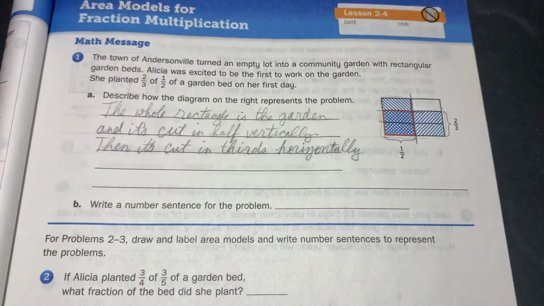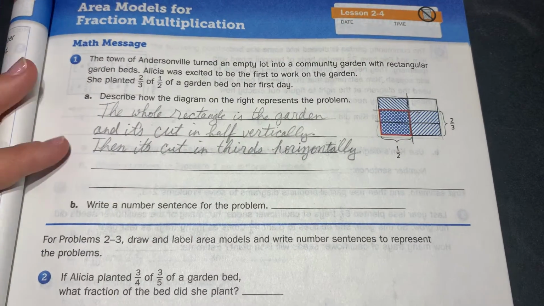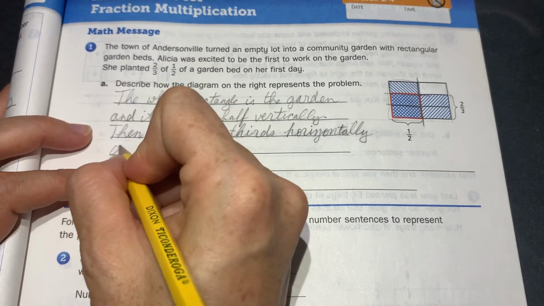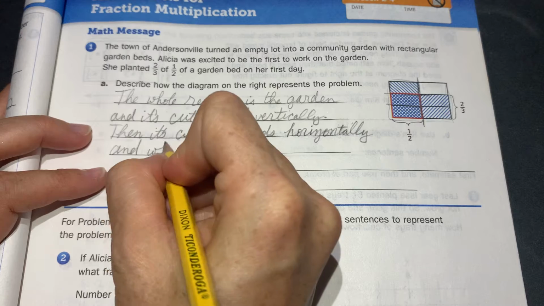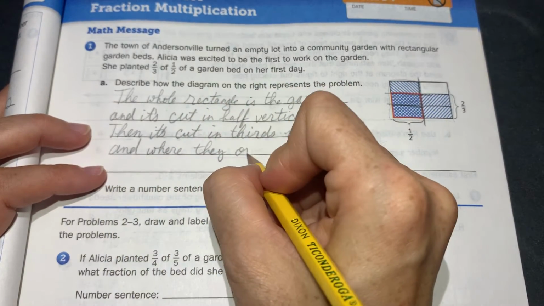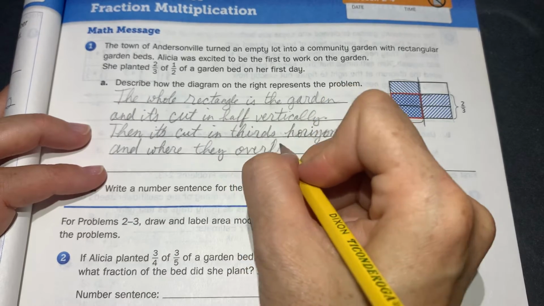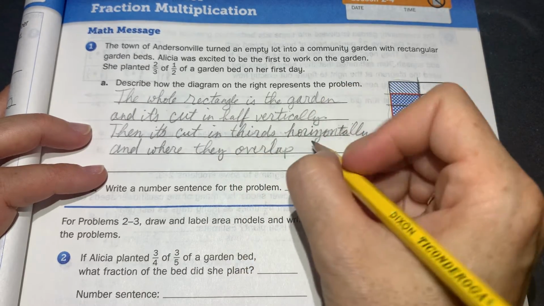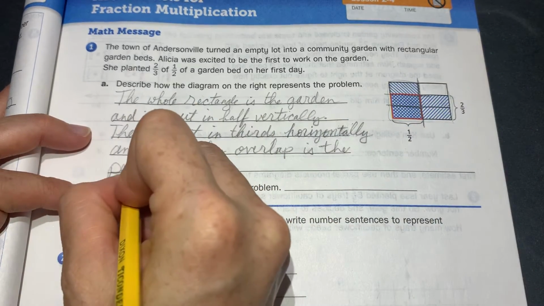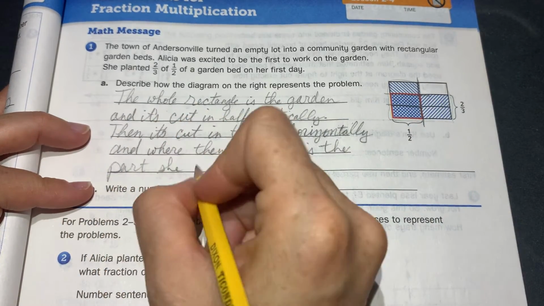Zoom in up here. And where they overlap is the part she planted.